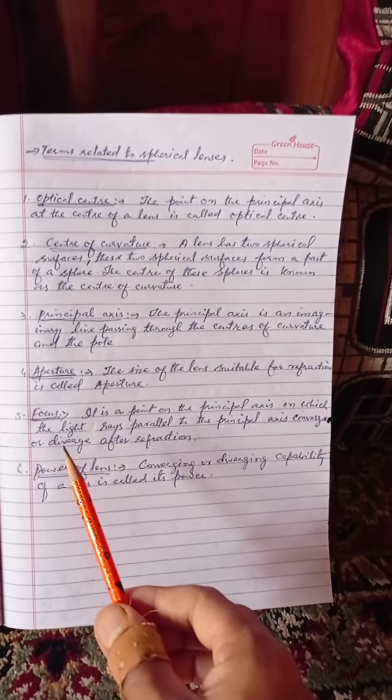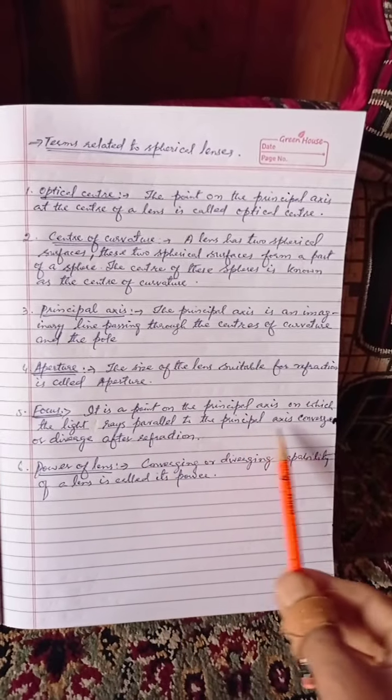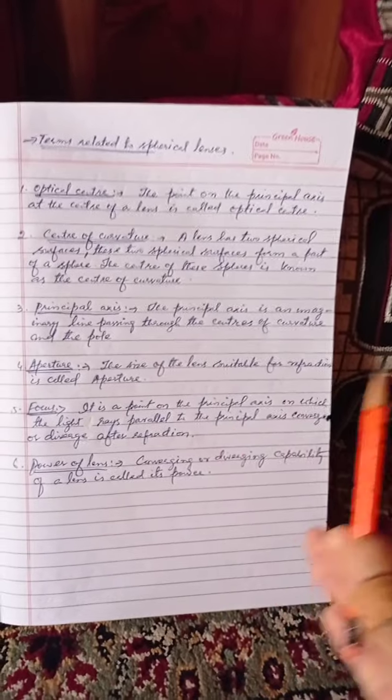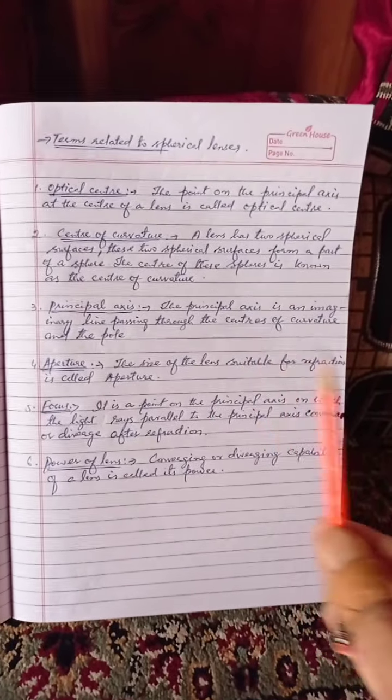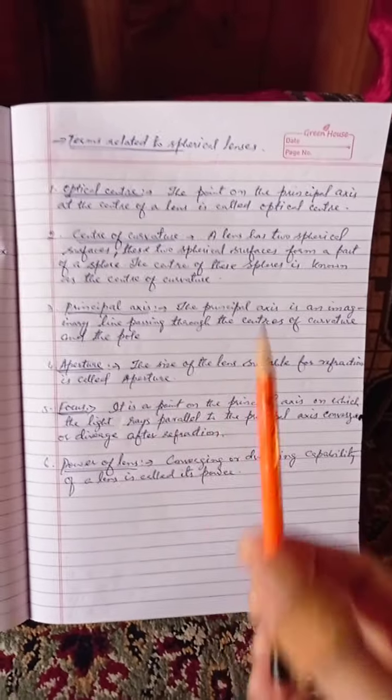And focus, as you are aware, folks, is a point on the principal axis at which light rays parallel to the axis converge or diverge after refraction. So that very point, where the light rays converge or diverge after refraction, is called the focus.